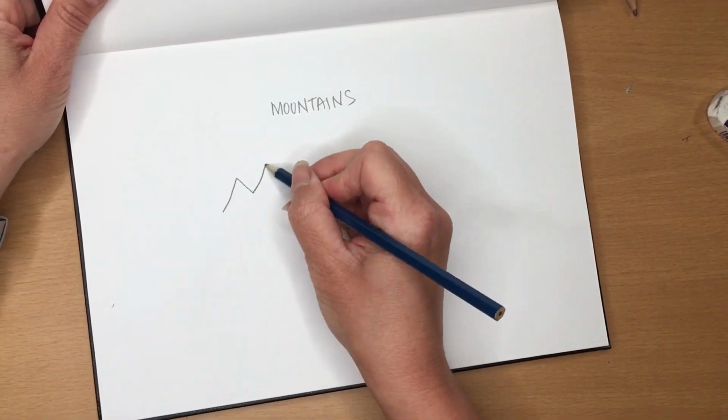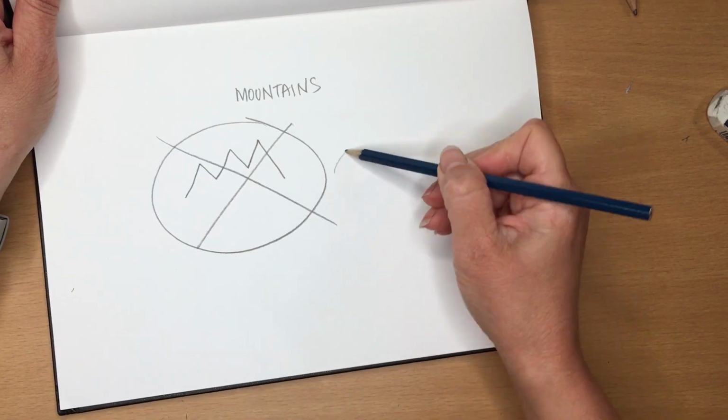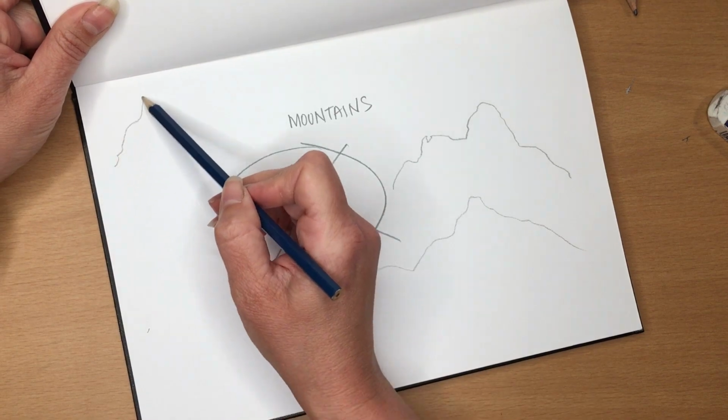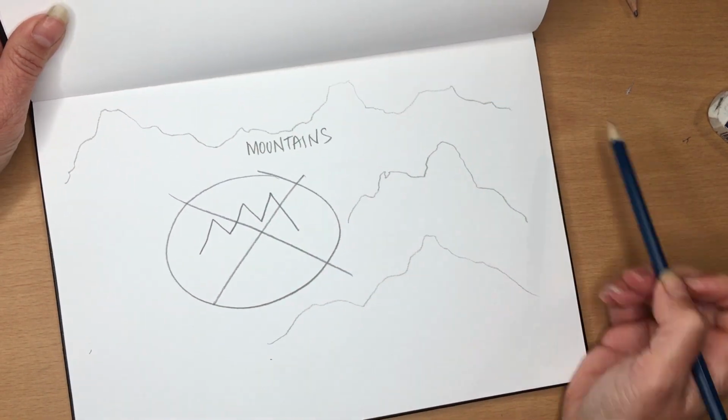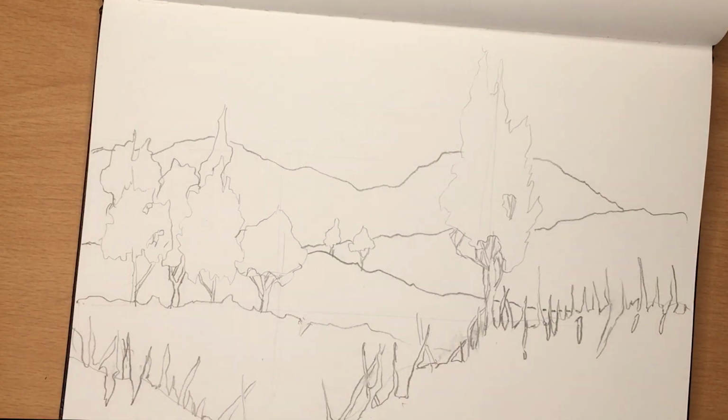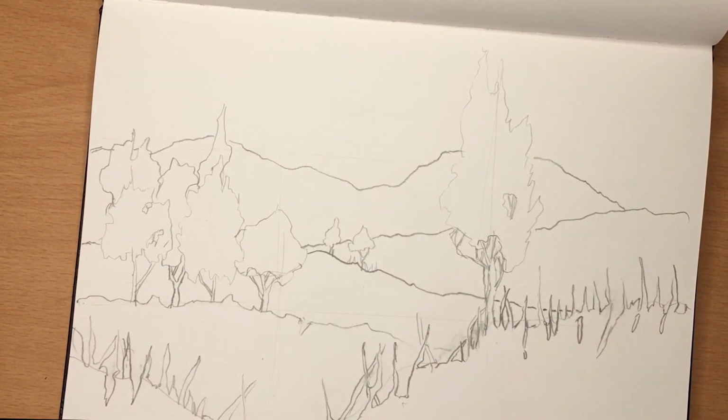My mountains are not triangles. Do not make mountains that look like triangles. Mountains are curvy, they're flowing. There's usually the easier side of a mountain to climb up and the harder side. They're asymmetrical.